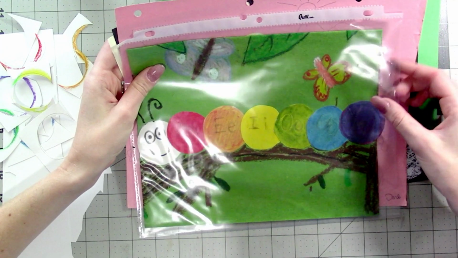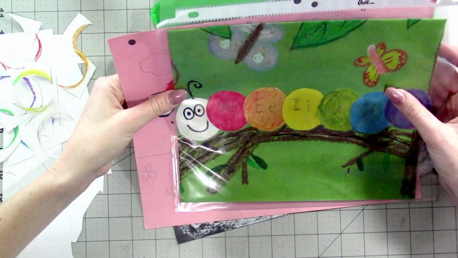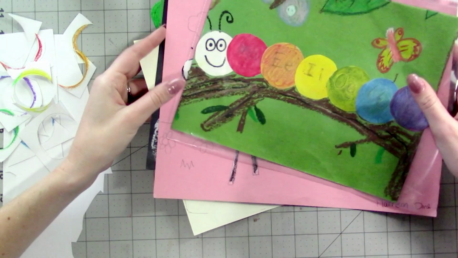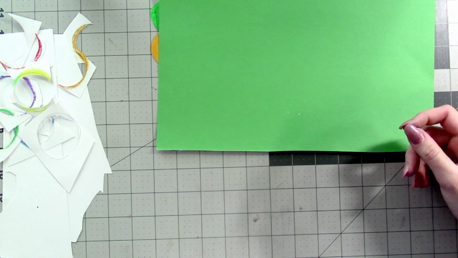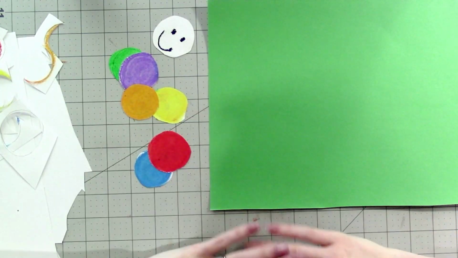Or you can come up with your own idea for a landscape, which is a picture of what? Yes, the outdoors. Very good. Anything outside can be a landscape. So you can use one of my ideas, or you can come up with your own idea for where your caterpillar is. All right, so we're all going to get a piece of paper.